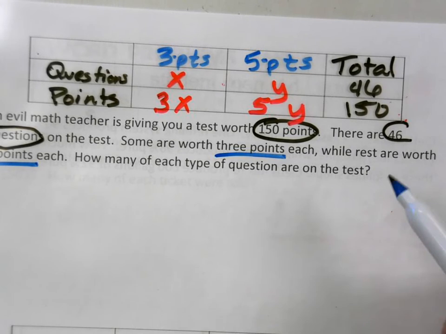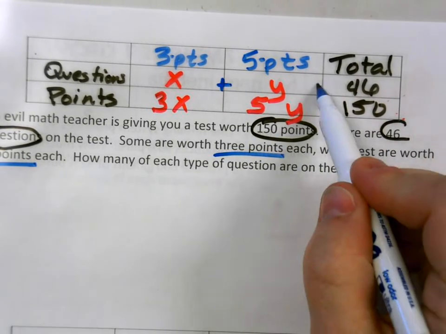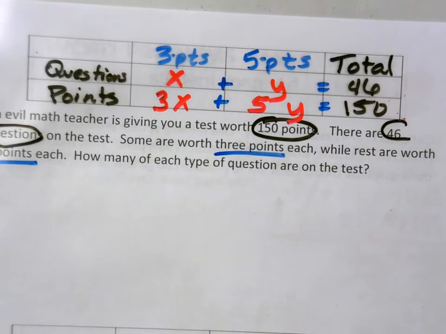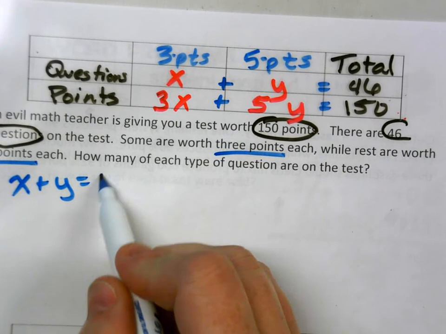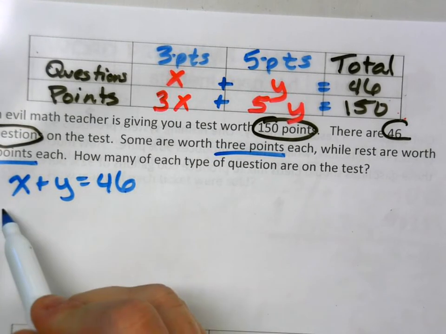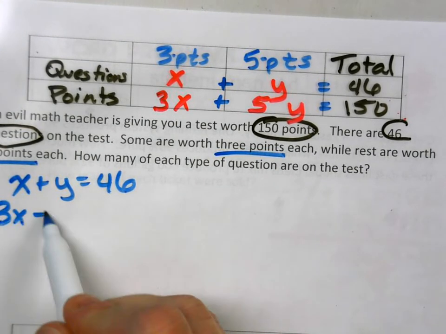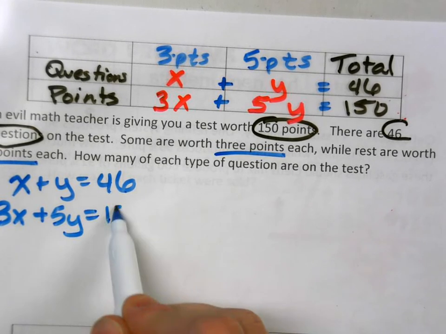Okay. So then we got to add our plus signs and our equal signs, right? Then go ahead and rewrite them. So x plus y equals 46. Now I know how to write it out. 3x plus 5y equals 150.